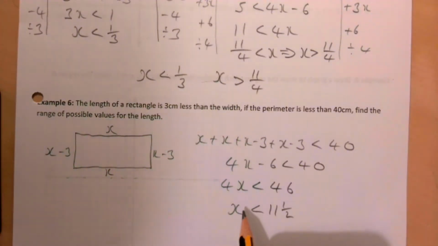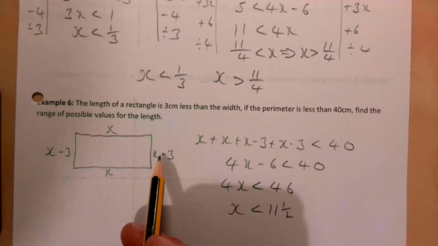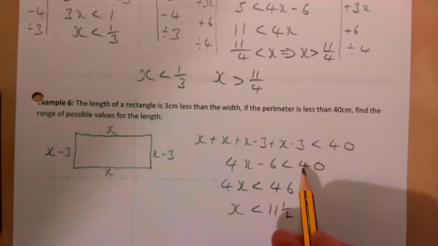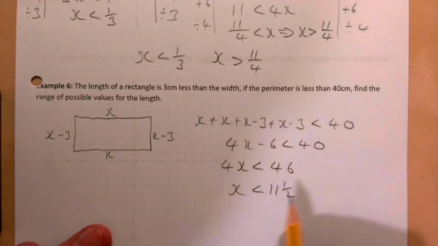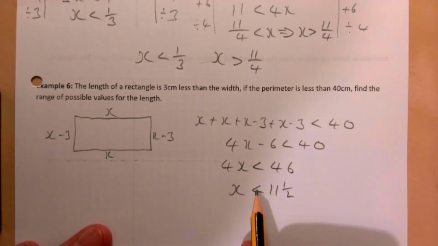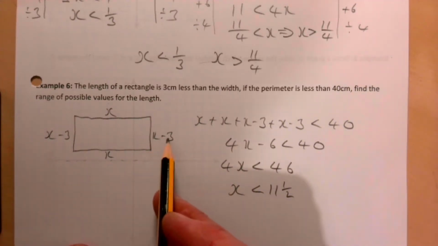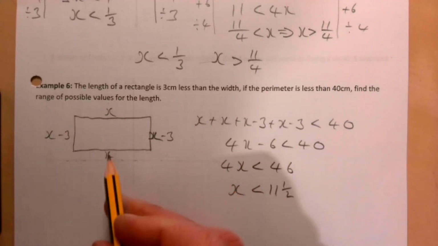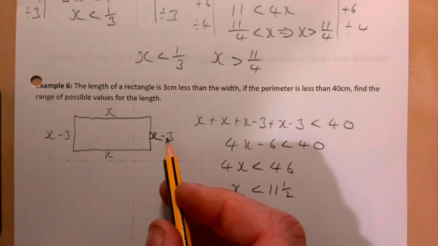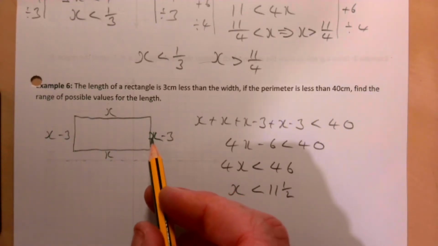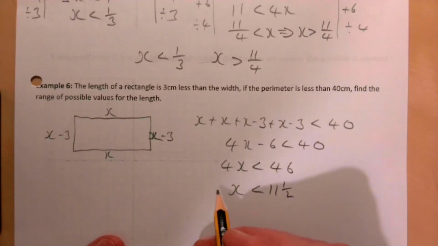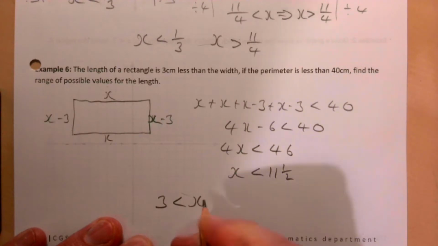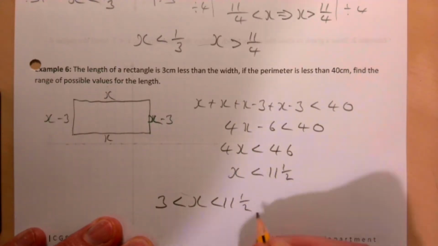Now again, we need to be careful here. Anything where x is less than 11.5 means that the perimeter is going to be less than 40. I would add another wee bit to this. Again, this is maybe beyond what you're expected to be able to do, but I think if you go anywhere lower than 3, then it's not going to work either, because you're going to have a negative value here. So if x is 2, this is 2, this is 2, you can't have a length of minus 1. It doesn't make any sense to have that. So I think then that x has to be greater than 3 as well. So I'm going to add to the inequality: x is in between 3 and 11.5.